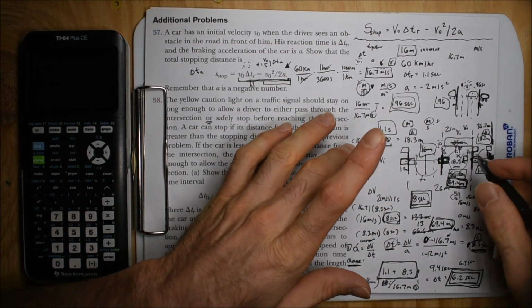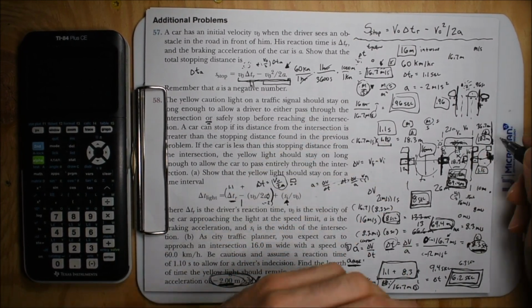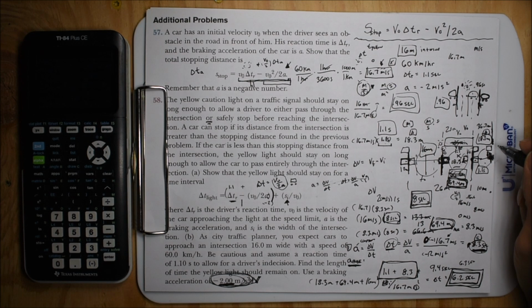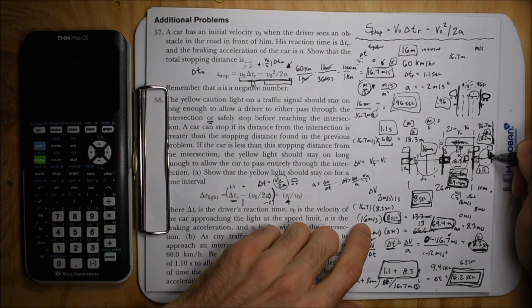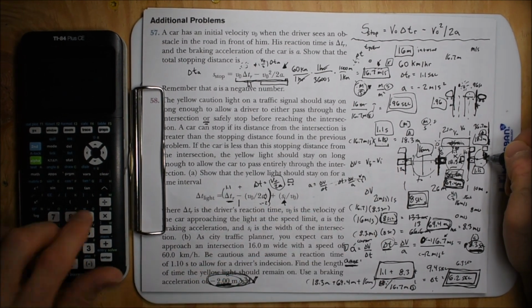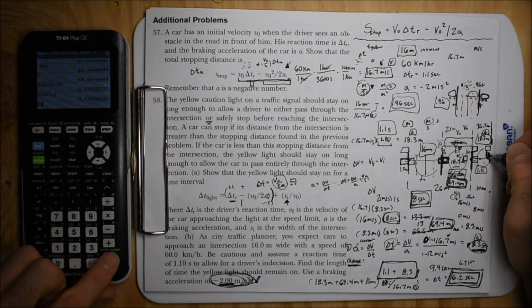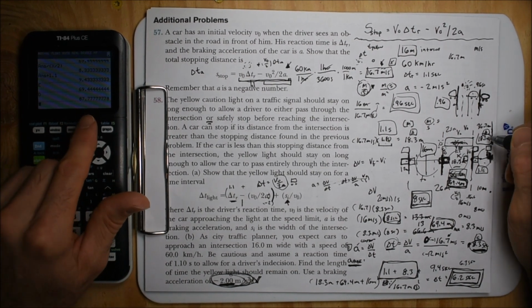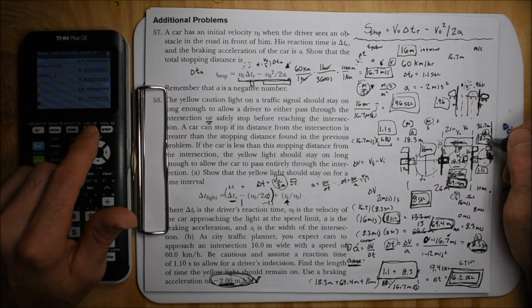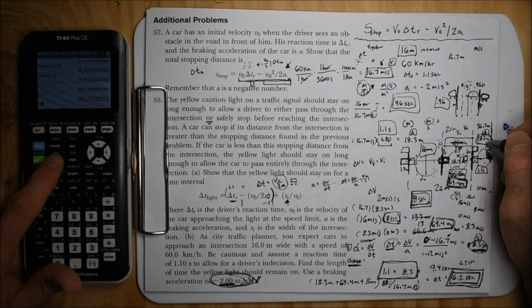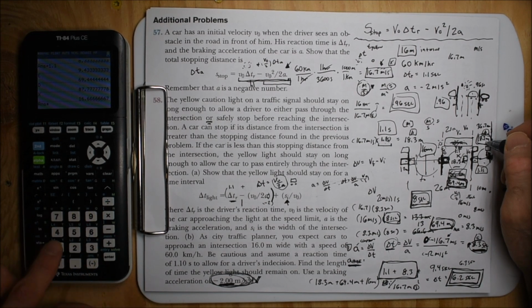All right, let's do it. I don't mind working small because now it's just the concepts. So you are way out here, and that's alpha E. That's alpha D. That's 69 meters plus this 18.3. Your reaction time is your initial velocity, which is 16.7 times 1.1.